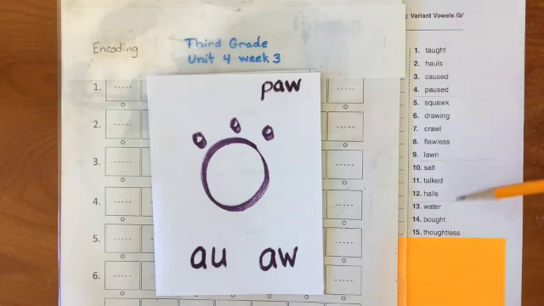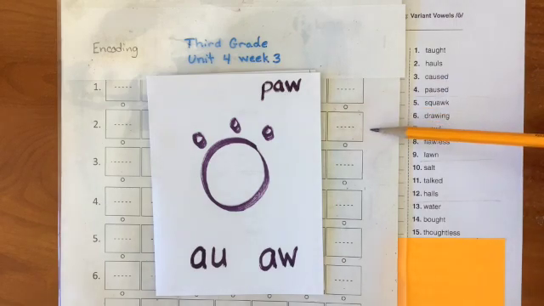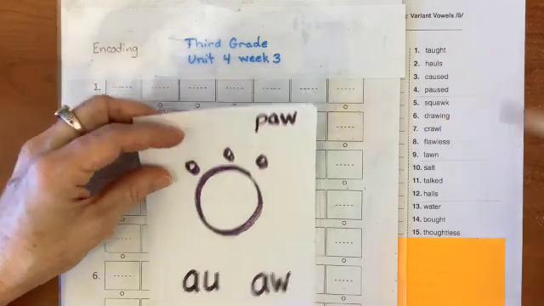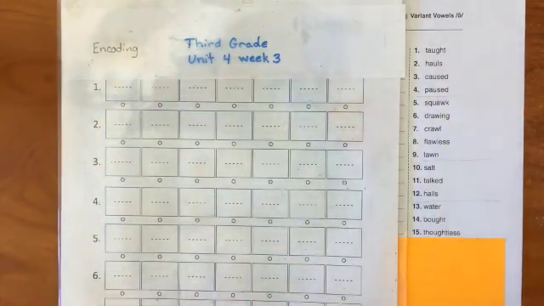Let's read through these words, read them several times so you can decode them. That will help you encode them later on. If you don't have a paper like this, you can just get a plain piece of paper and use your pencil, or a whiteboard and a dry erase marker.